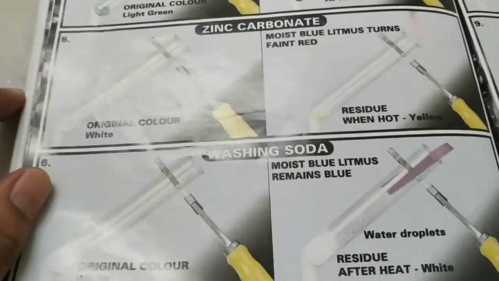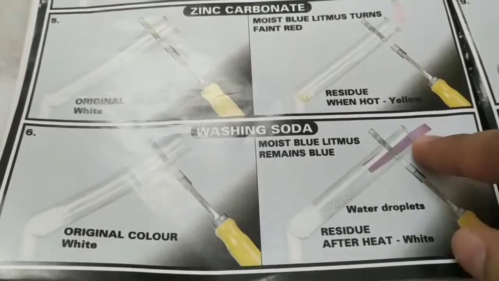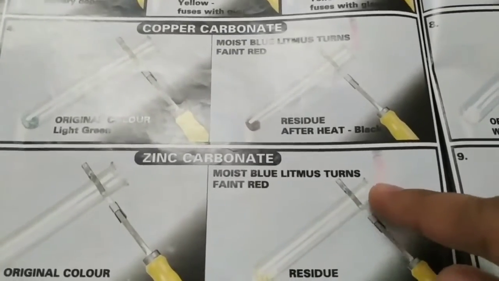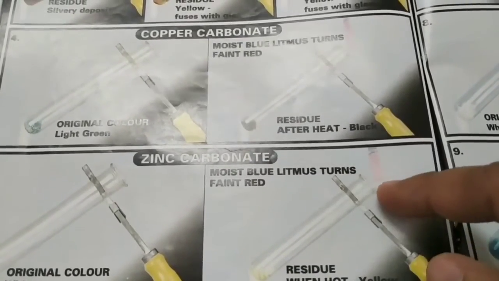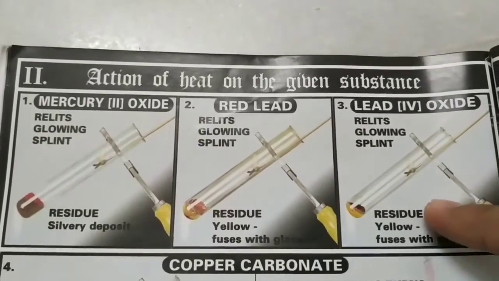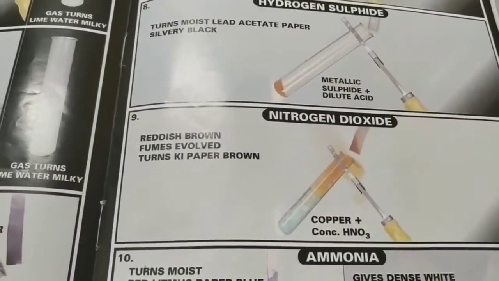Washing soda, it has water of crystallization, which can be proved by the fact that cobalt chloride paper turns from blue to pink. Zinc carbonate leaves behind zinc oxide, so give the test for that. And carbon dioxide test, it turns litmus paper red, but that's not enough. Give a chemical test. Copper carbonate, action of heat on these. So learn this chapter well, study the exercise very perfectly.